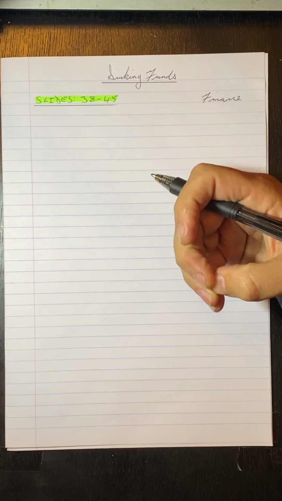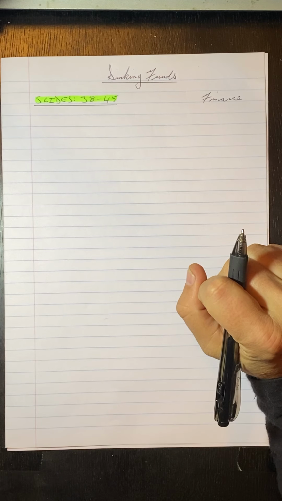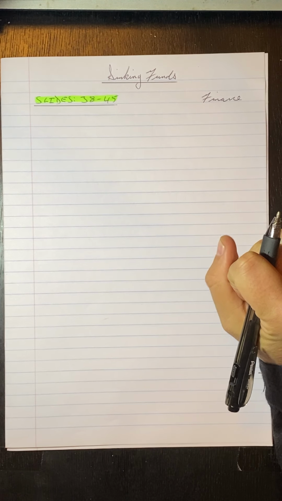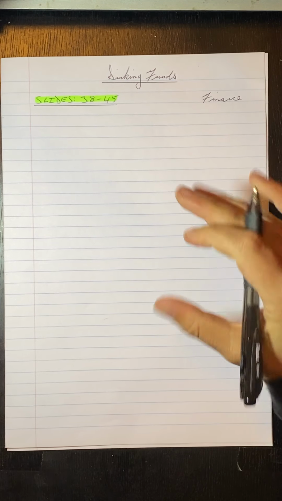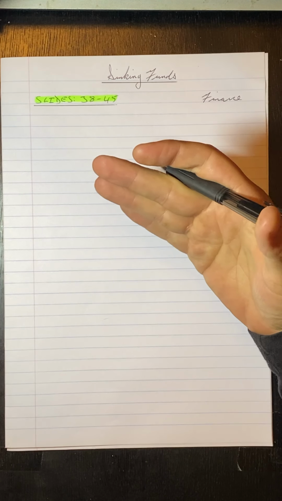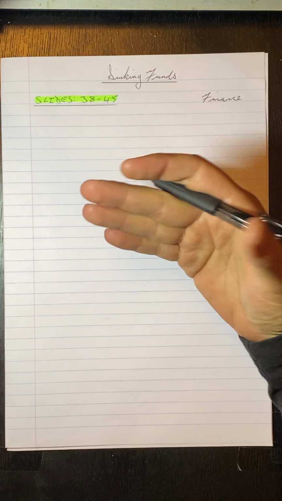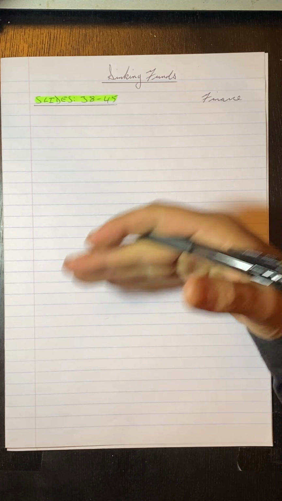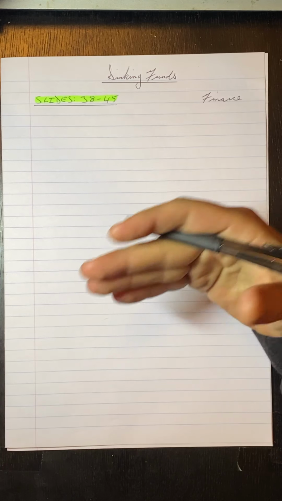Okay, so first of all, what are sinking funds? Sinking funds are a way that you save up money to buy equipment. So for example, let's say that you've got a big printing company, and they buy printing machines. Now, these printing machines aren't cheap. So what you'll do is you'll buy a printing machine and you'll know that the service time on this printing machine is, say, 10 years. Okay, so you'll use it for 10 years, then you'll sell it, and then you'll get a new one.